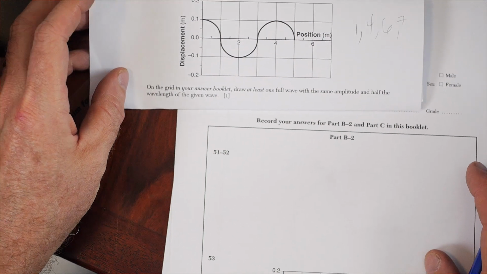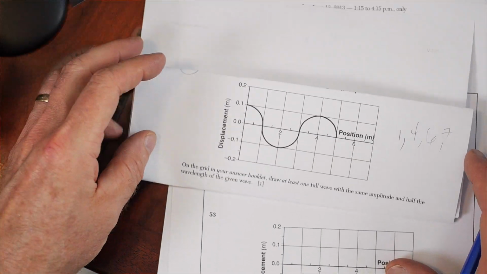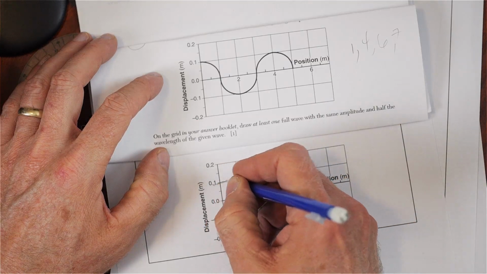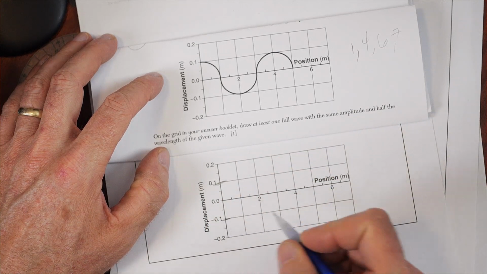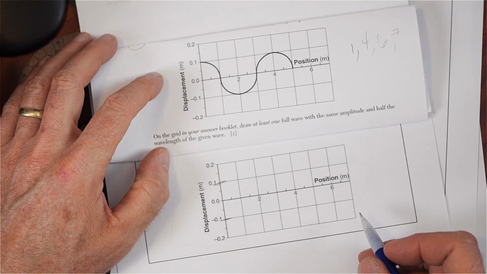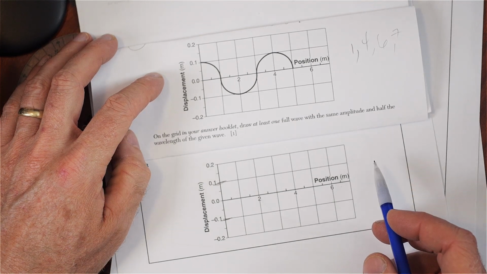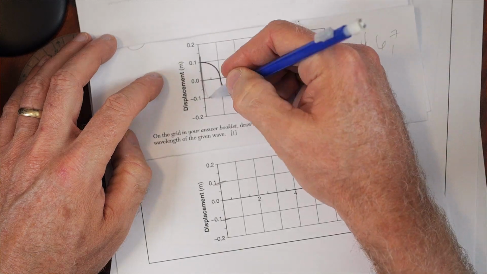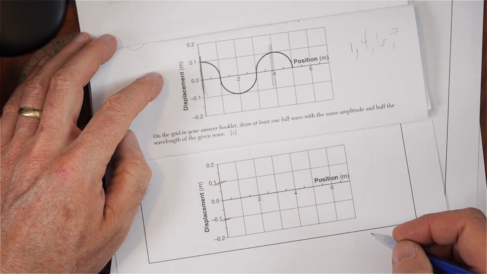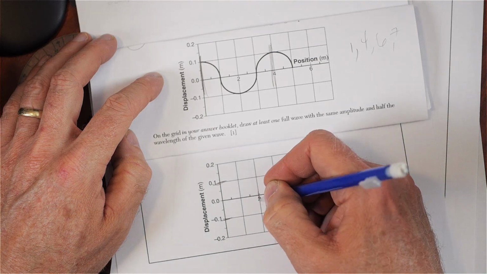Draw at least one full wave, the same amplitude. Same amplitude, so we're going to want it to go from here to here, and half the wavelength. All right, so our wavelength here is from here to here. So our wavelength is 4, and this one's going to be 2.